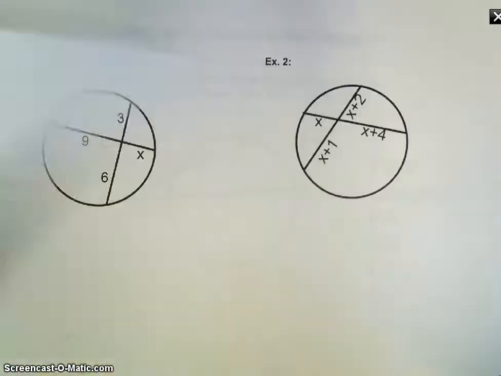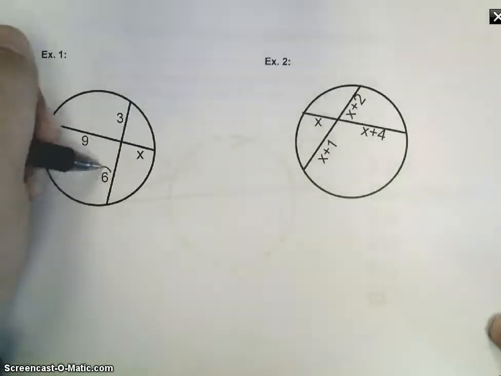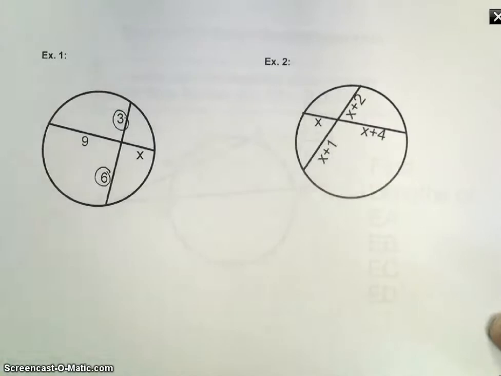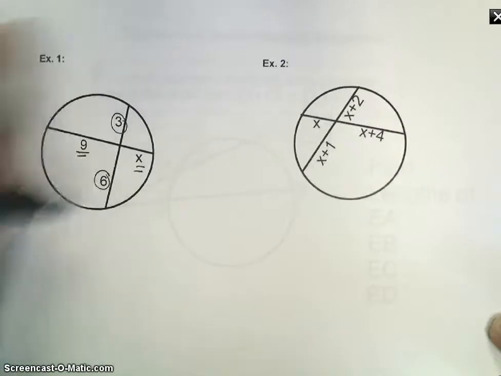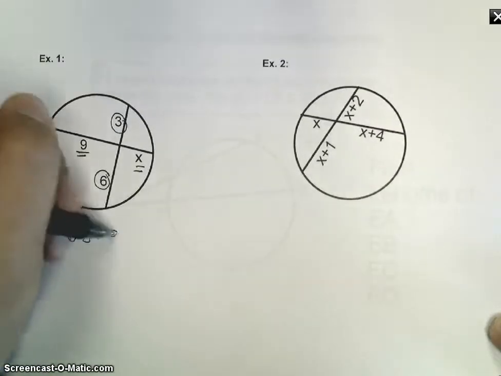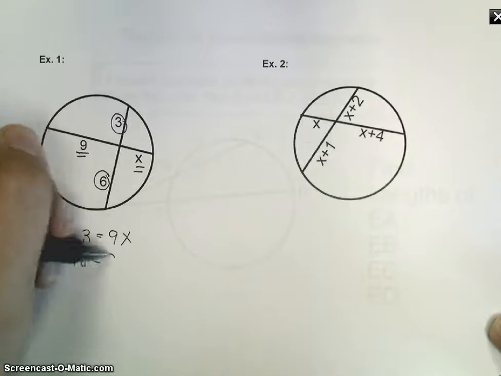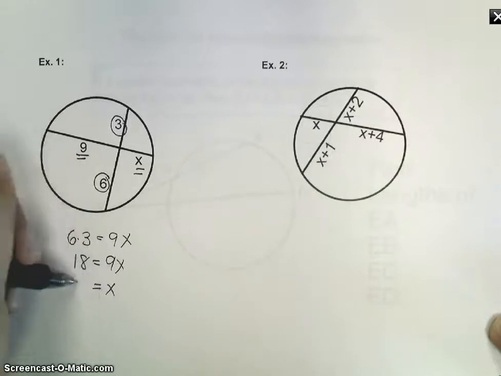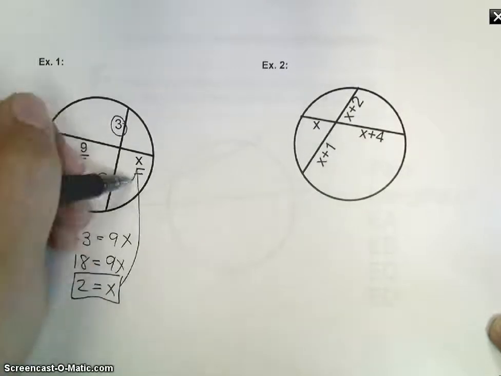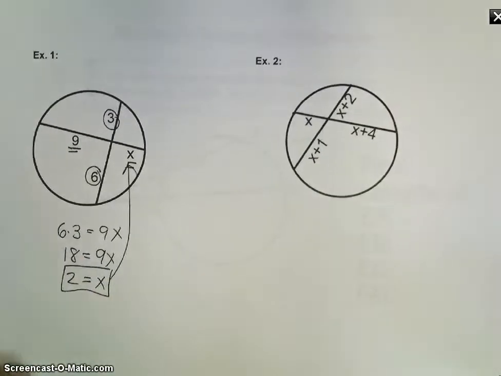Based on that theorem, take a look at this example. If I wanted to find the missing value of x here, I know that the product of 6 times 3 will always equal the product of 9 times x. 6 times 3 equals 9 times x, which means 18 equals 9x. Therefore, x must equal 2 here. The length of that must be 2 in order for this to work.